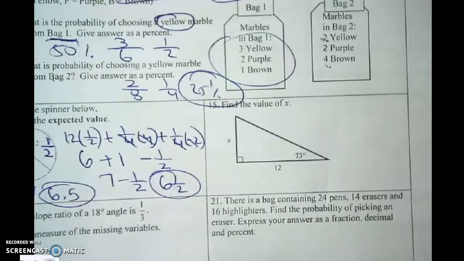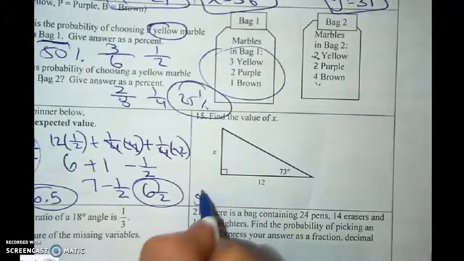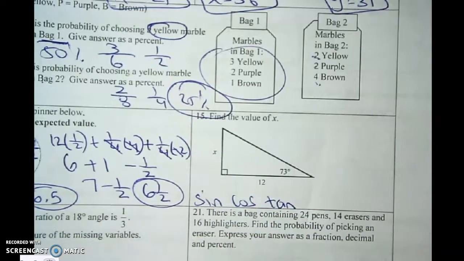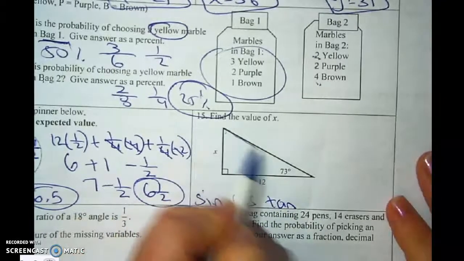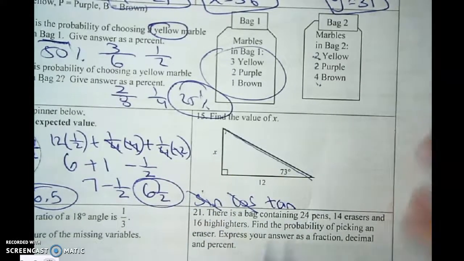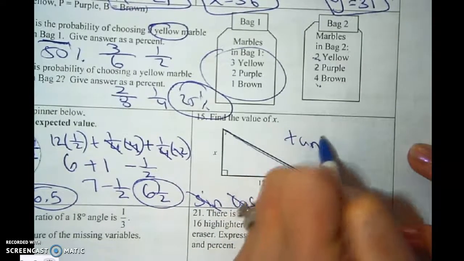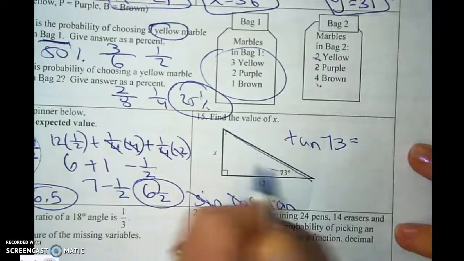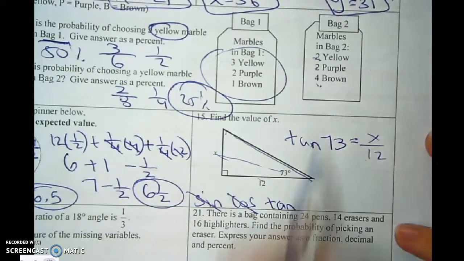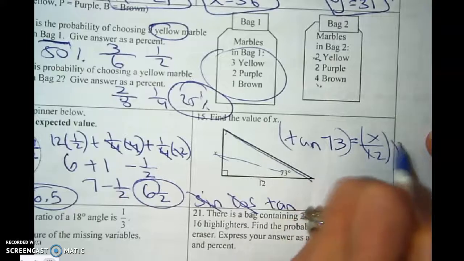Okay. All right, find the value of x. So this is when we have to do either sine, cosine, or tan. Since we don't have the long side, sine and cosine are out, it's got to be tan. Tan of 73 equals opposite over adjacent. Then multiply both sides by 12.